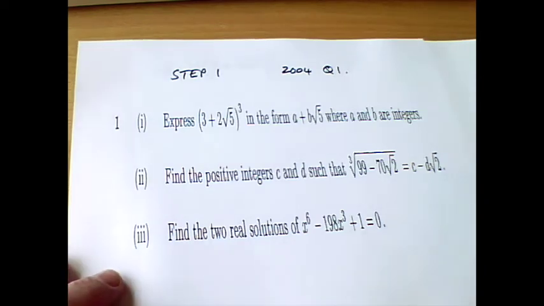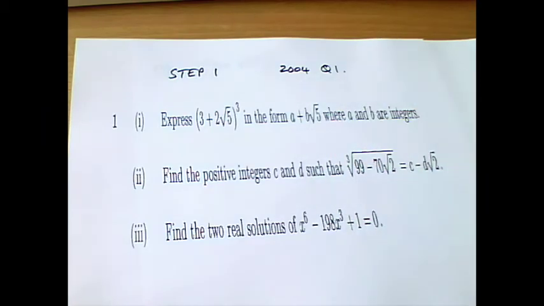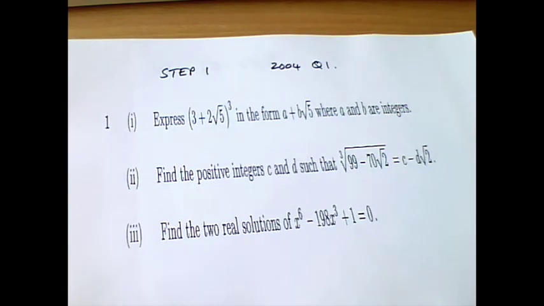This is a solution to a STEP question. It's taken from STEP 1 in 2004. It was question 1. It comes in 3 parts. The first part is relatively straightforward, the sort of thing you might find in an A-level question.